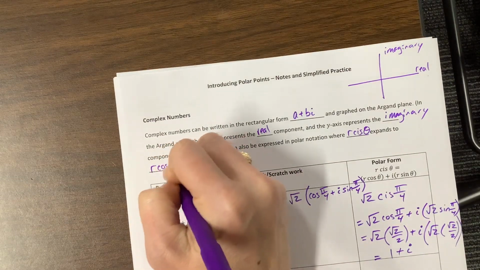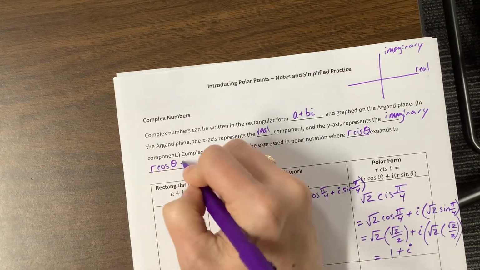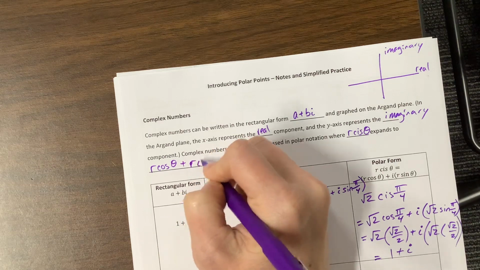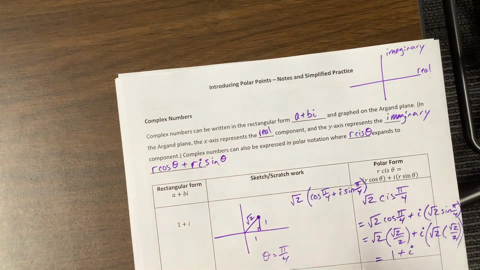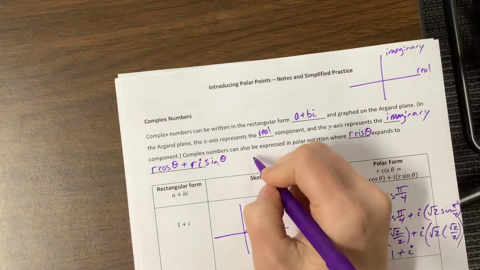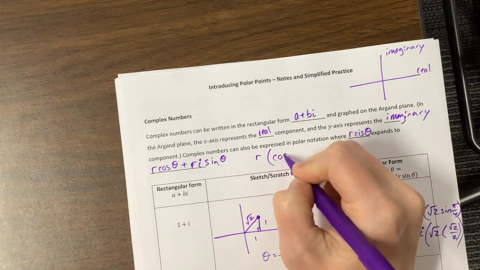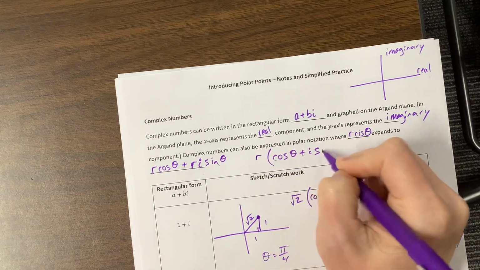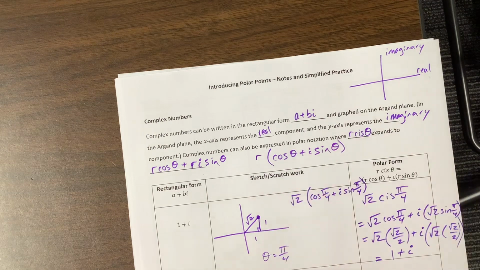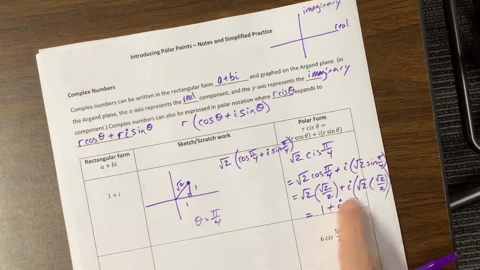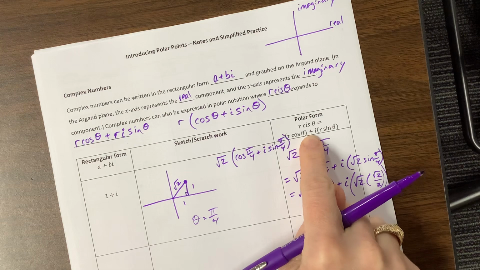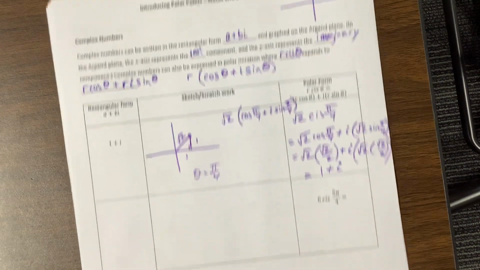R cosine theta plus r i sine theta. I'm not used to putting the r here. What I'm used to doing is saying r times, in parentheses, cosine theta plus i sine theta. But I saw this in AP Classroom. Okay, let's look at another problem.